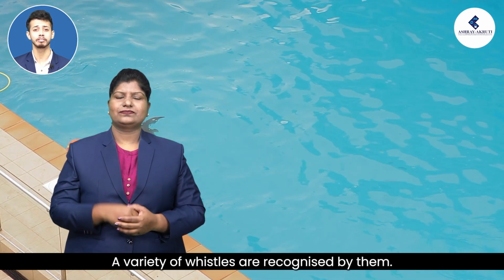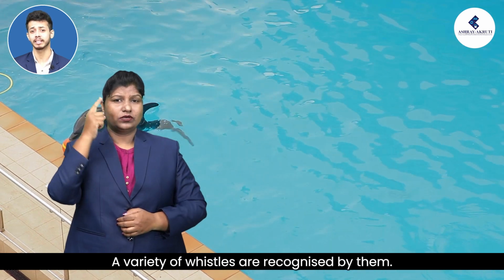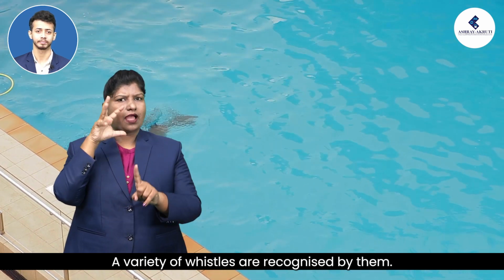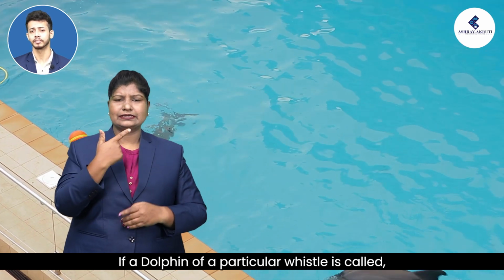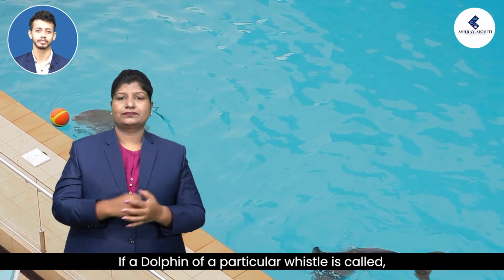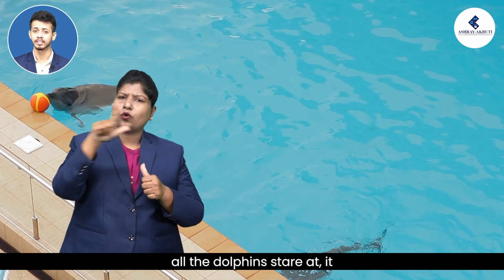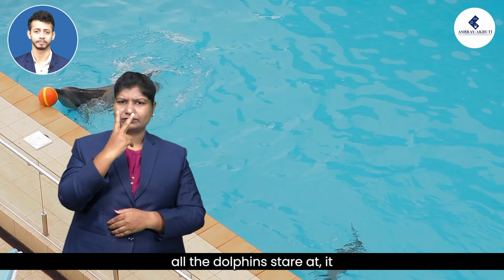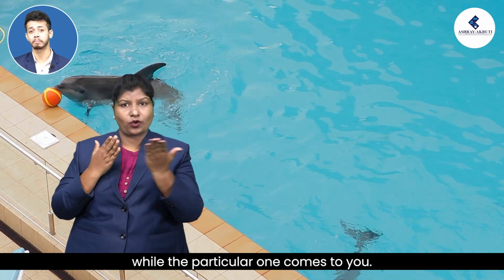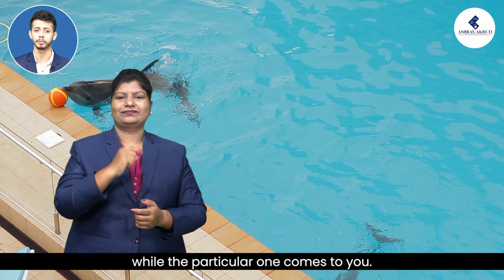A variety of whistles are recognized by them. If a dolphin of a particular whistle is called, all the dolphins stare at it, while the particular one comes to you.